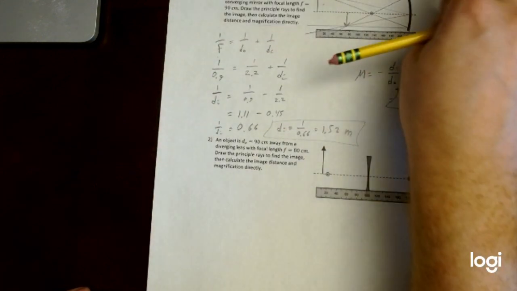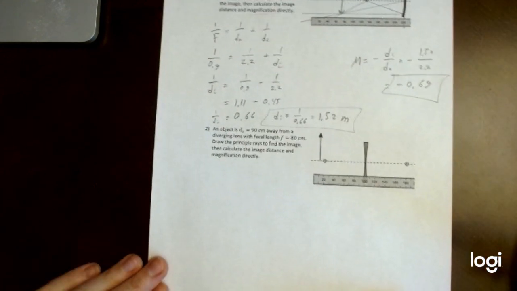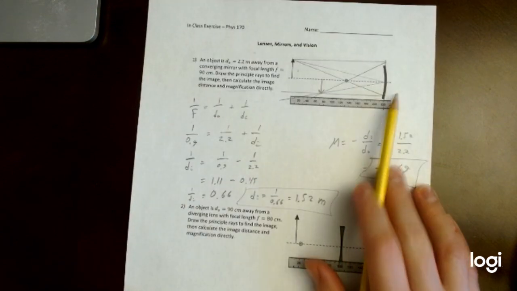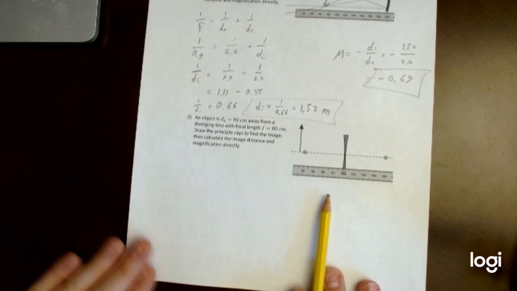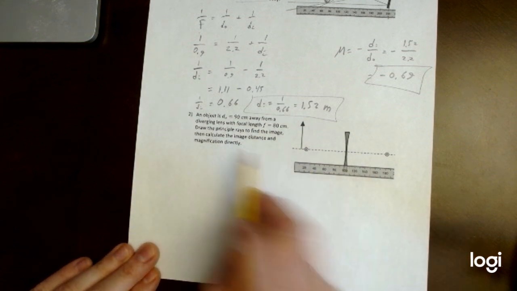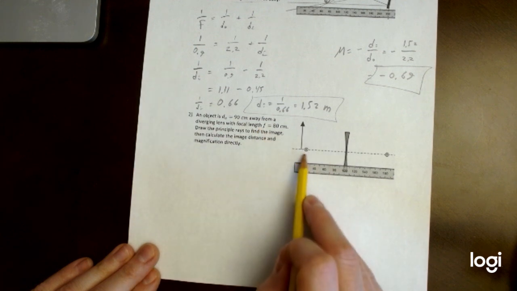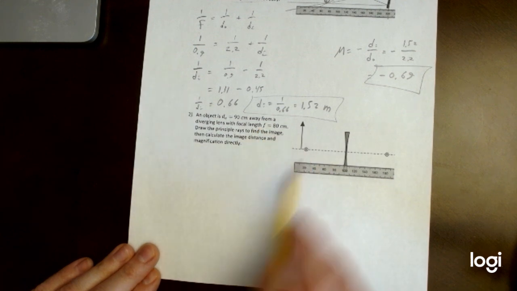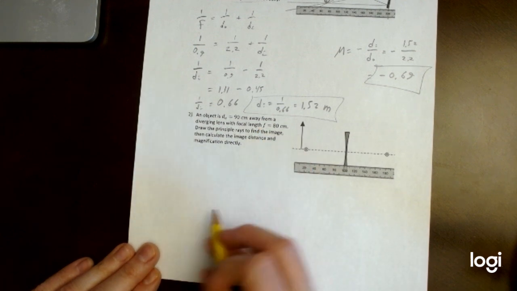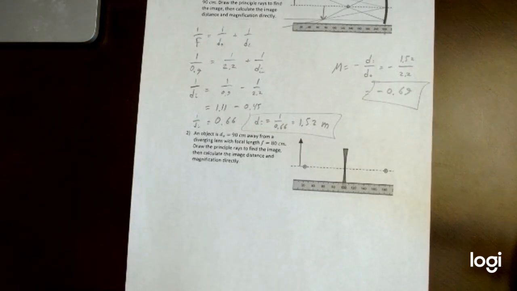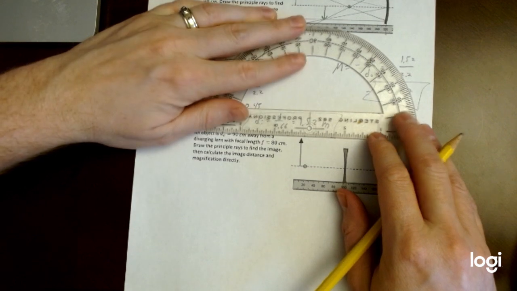Okay, so the second one down here we can take a look at. Now instead of a converging mirror that we had here, we're going to have a diverging lens. So now our object is about 90 centimeters away from the lens. Focal length is a little bit closer, about 80 centimeters away. And in this case, we could again start drawing our principal rays.